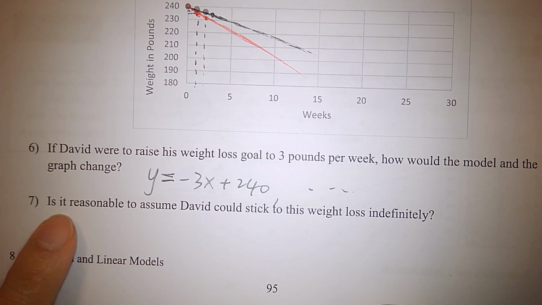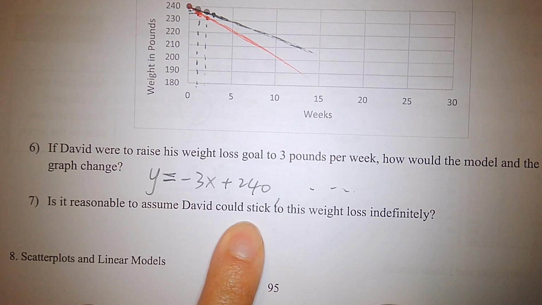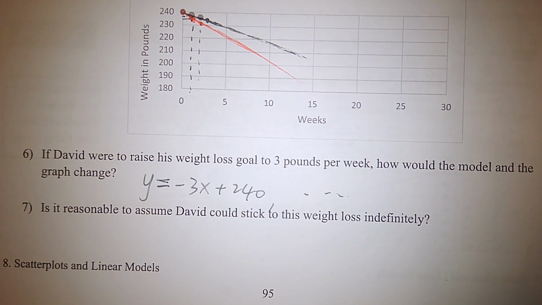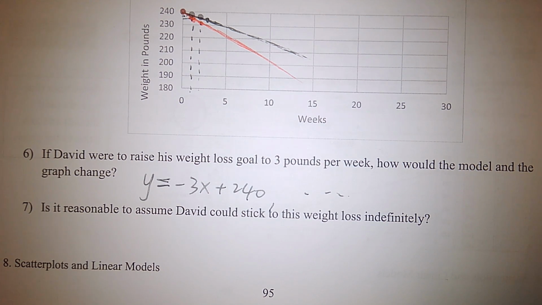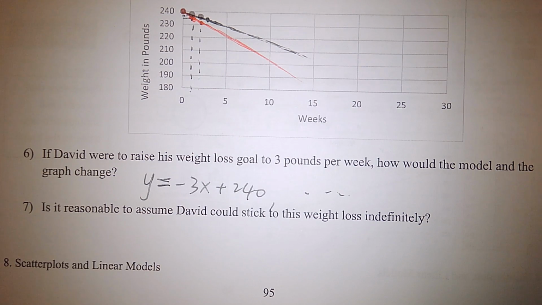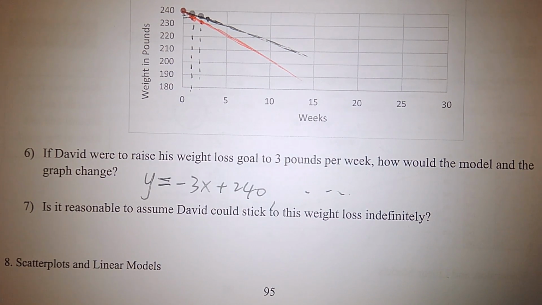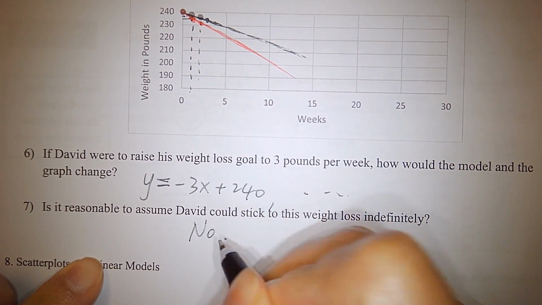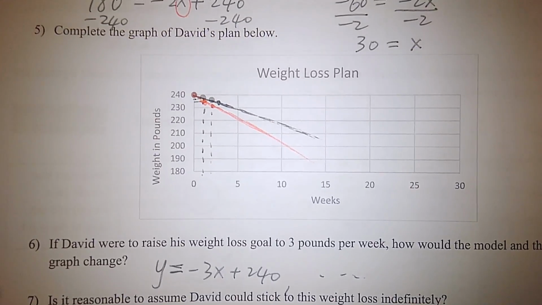Question 7. Is it reasonable to assume Dave would stick to this weight loss indefinitely? Yes or no? No. He only has 240 pounds, so he must have some weight. He cannot have 0 pounds. He will lose some pounds, but he cannot do it indefinitely. So the answer is no.